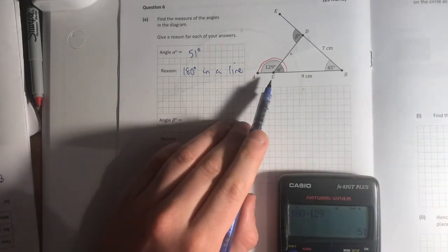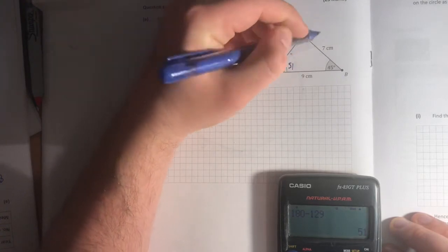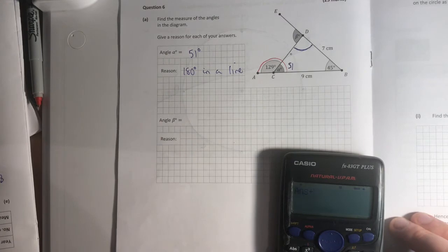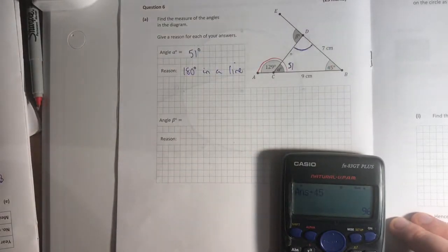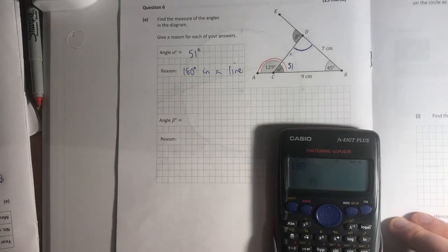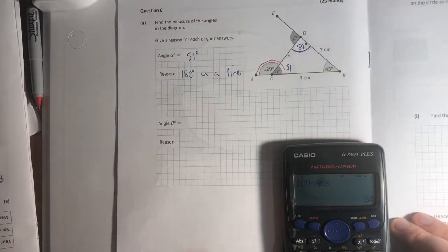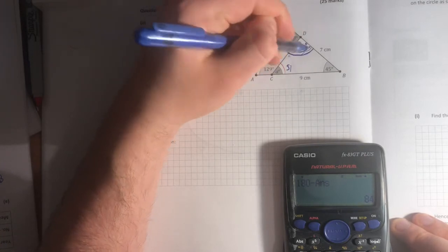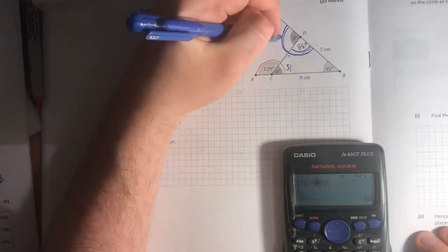Now, if that is then 51, we should be able to work out this thing here. So 51 plus 45 is equal to 96. So 180 minus the answer equals 84. So there's 84 degrees up there. And if there's 180 degrees in this full semicircle up here, and there's 84 in there, well, that must be 96 up there.